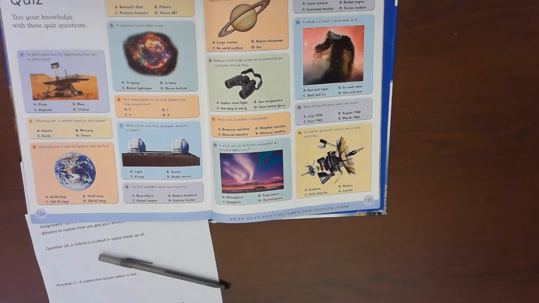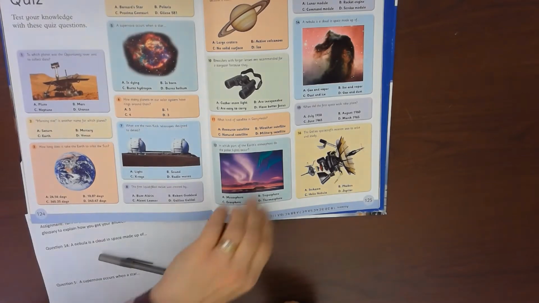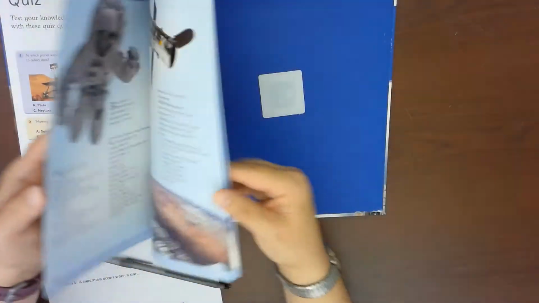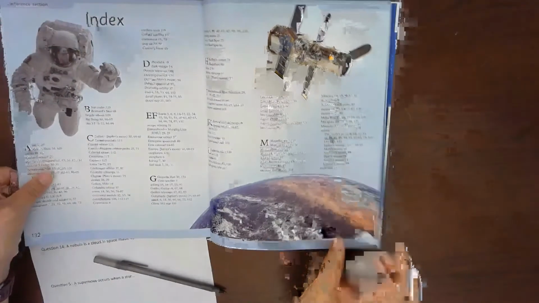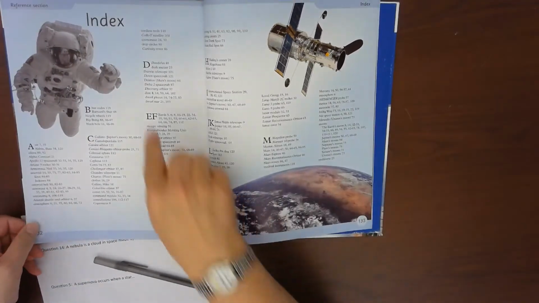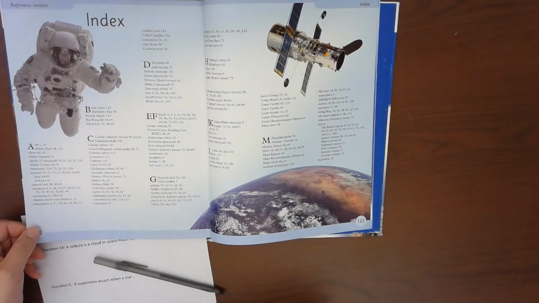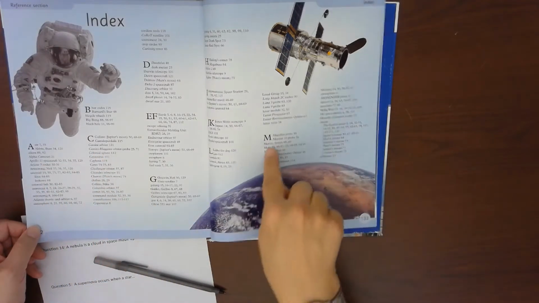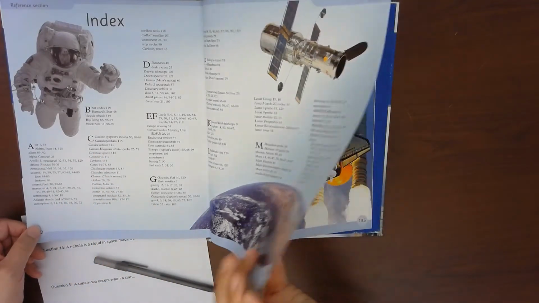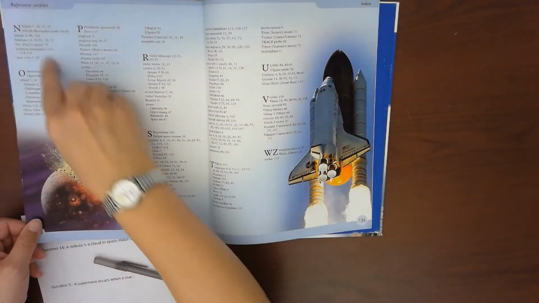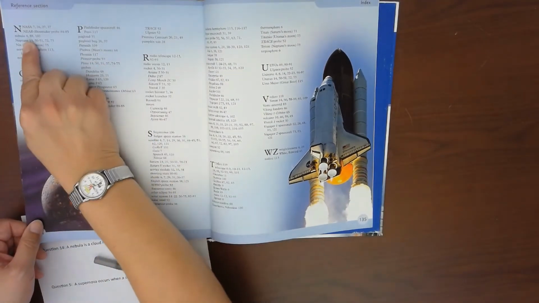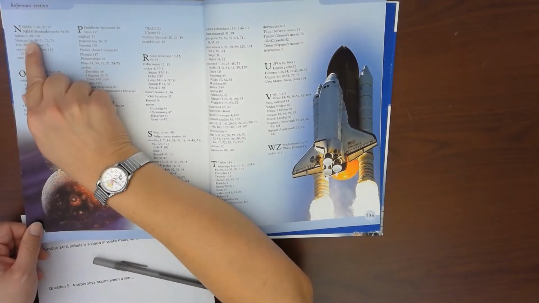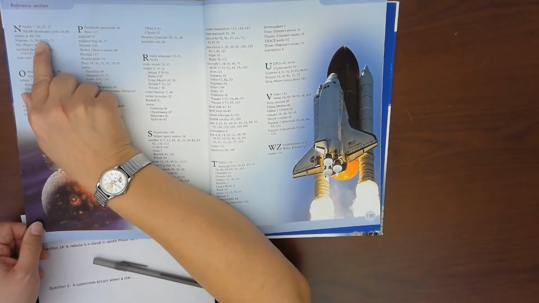The best way to find this answer is to flip to the back. And right here on page 132, here's our index. It says index up here. So let's see. We're looking up things about nebulas. You see all the letters of the alphabet and it goes through M on this page. So we're going to look under N for the word nebula. Oh, there is our word nebula. It says you can find things about nebulas on page 4, 88, or 102.